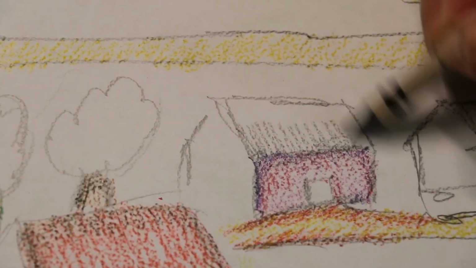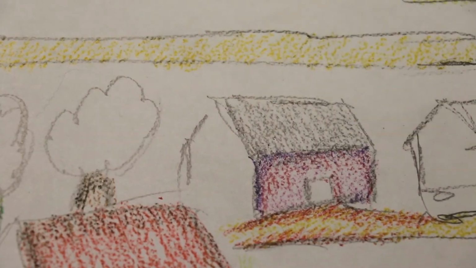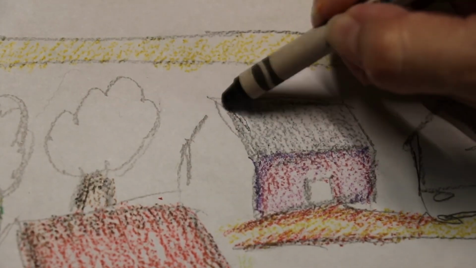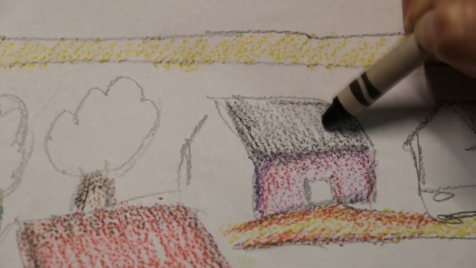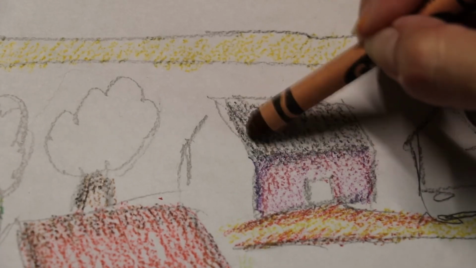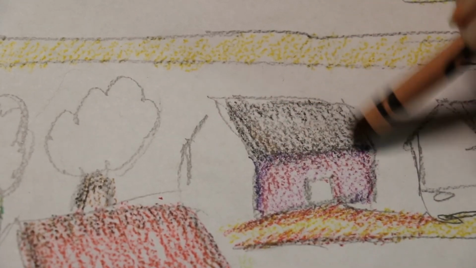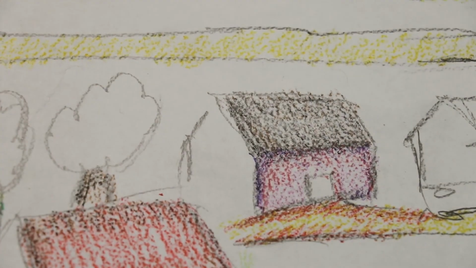And it teaches you a new technique for crayons. Makes your artwork a little bit more sophisticated. Just keep your strokes small and all in the same direction. That works great for this technique. I'm just going to add a little brown in there, right along the edge. And I hope that helps.